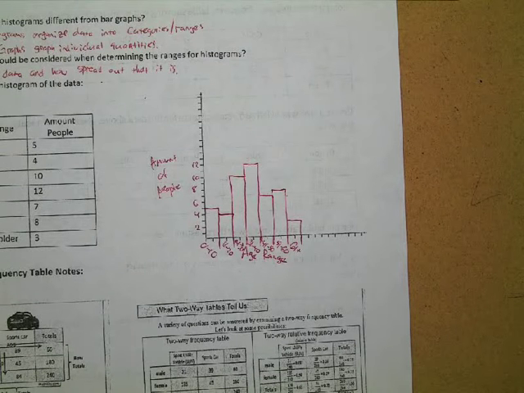All right, I'll put my names right there now. So that's all I'm going to say about histograms. Now we're going to jump into these two-way frequency tables.